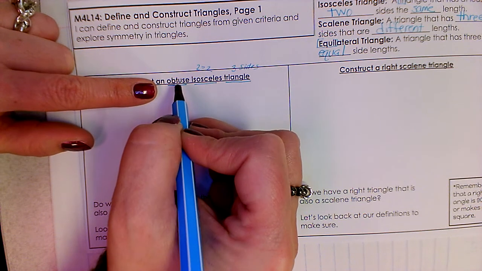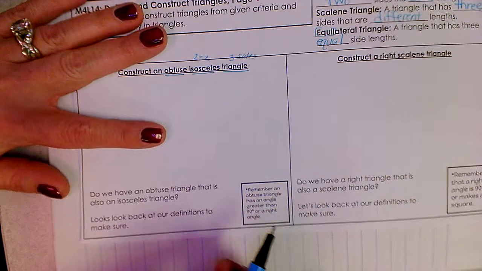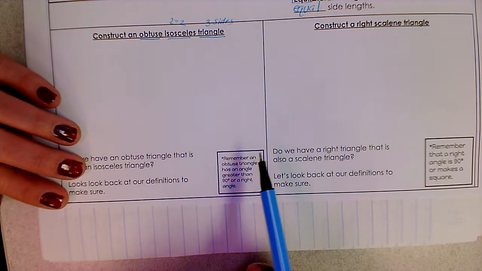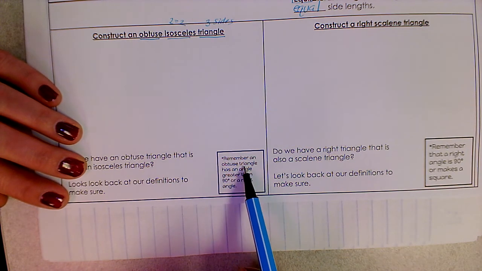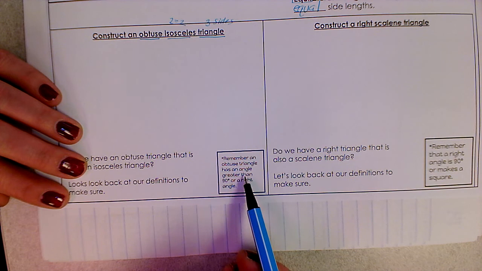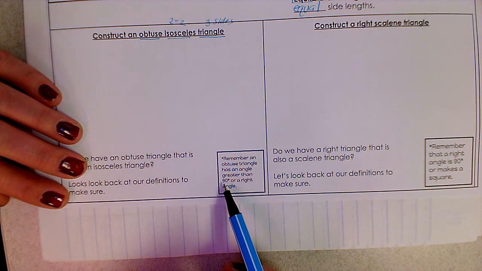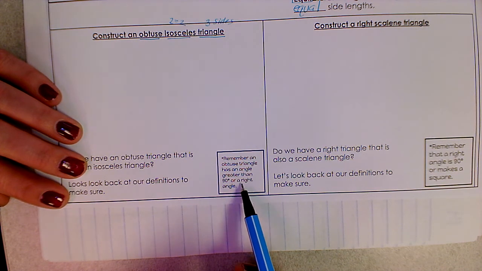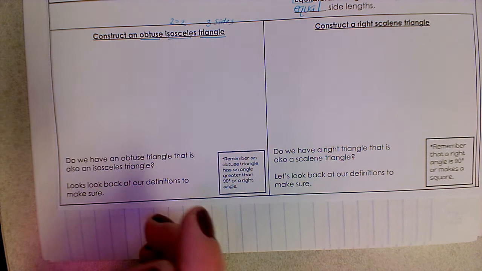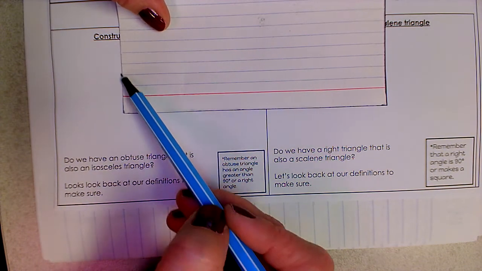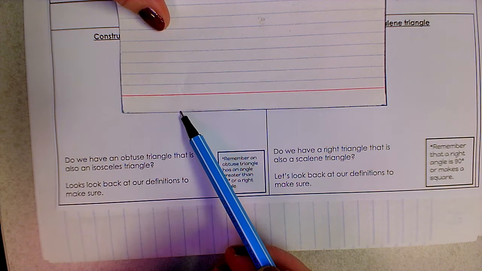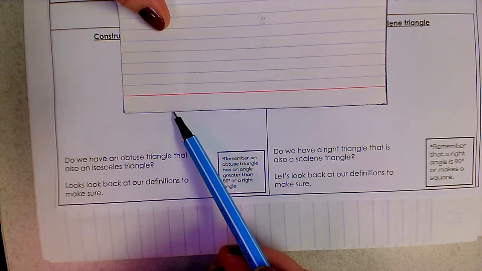Well, I remember learning about obtuse earlier, and I have this little hint box down here for you. It says, remember, an obtuse triangle or angle has an angle greater than 90 degrees, or greater than a right angle. Here's our template that we used, and remember a right angle makes a perfect square. So we know that it has to be bigger than that perfect square.